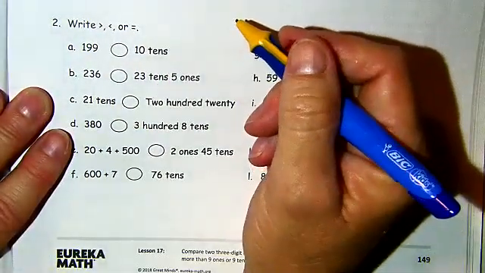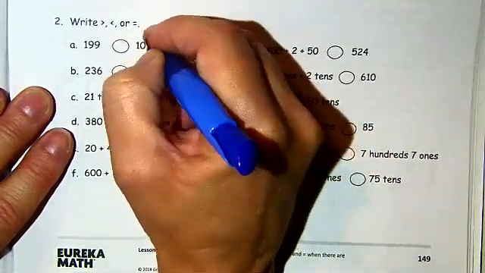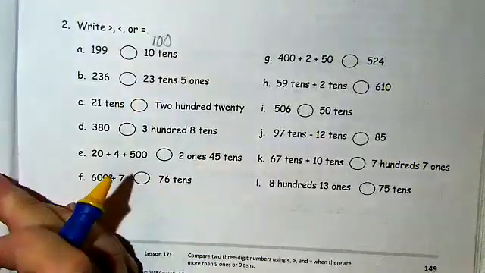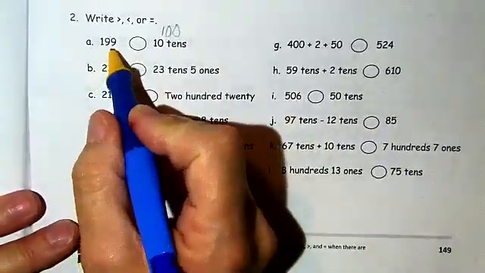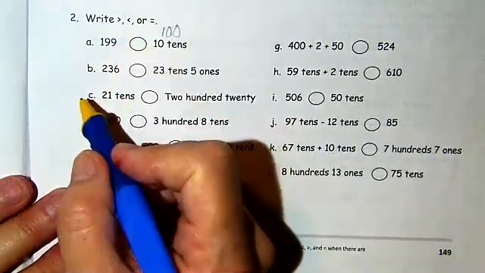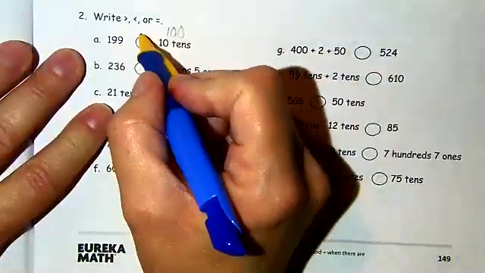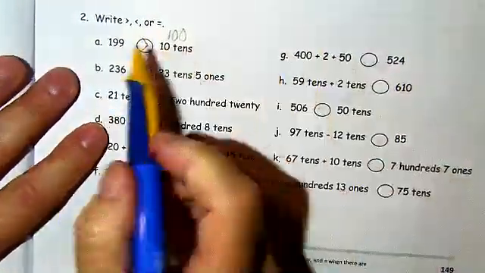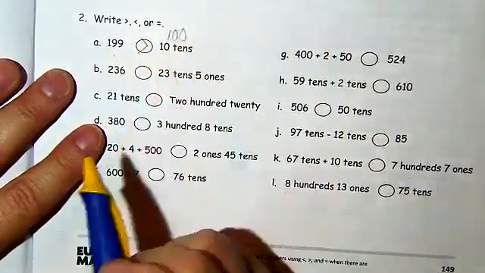What number is that? Well, that is going to be 100. So if I have 100 and over here I have 199, which symbol do I need? Which of those numbers is bigger? So 199 is greater than 100.